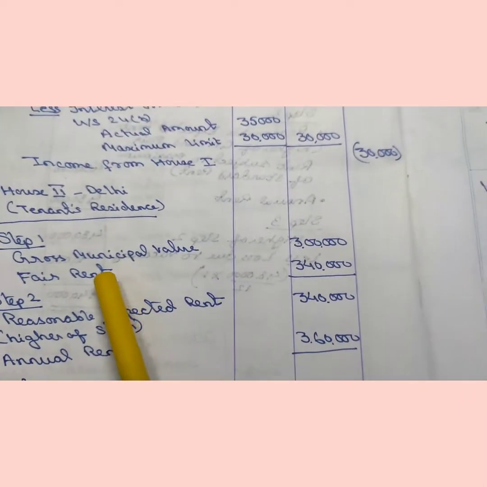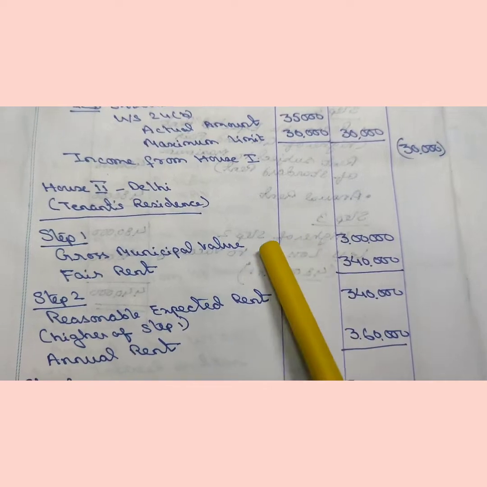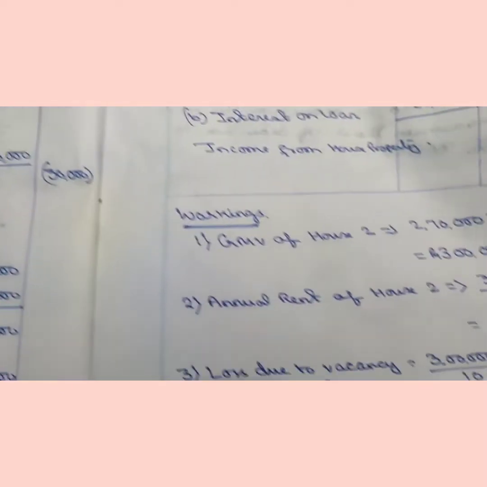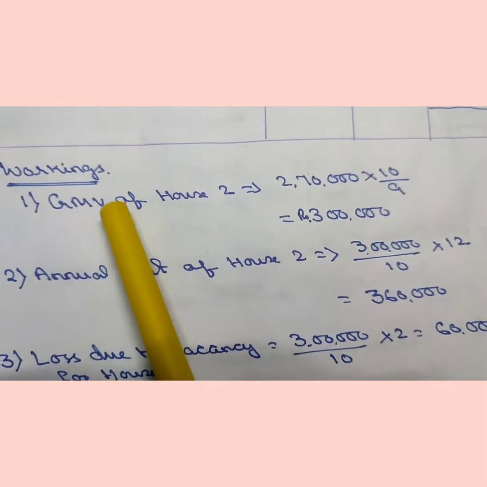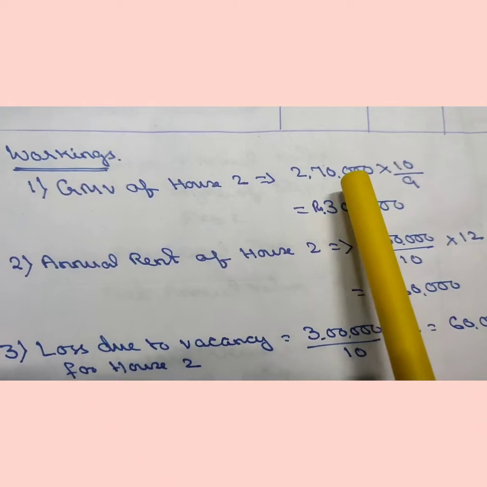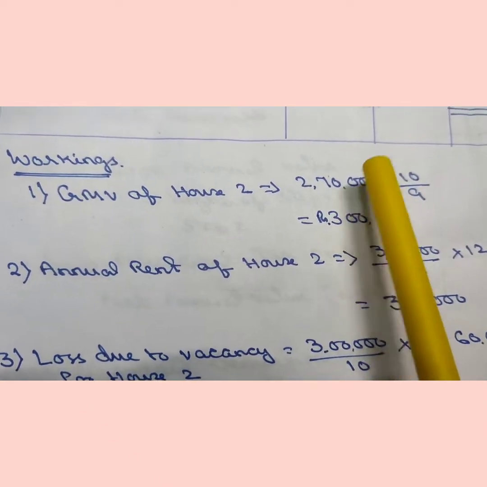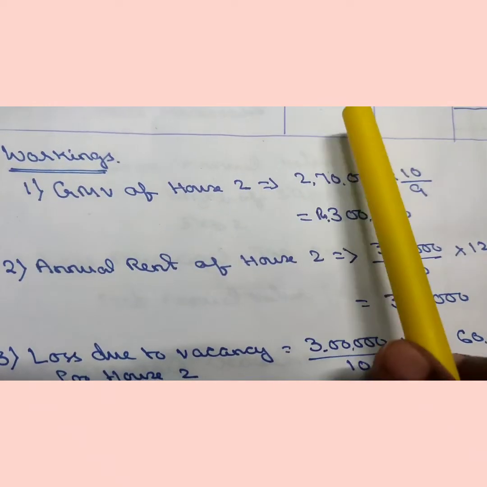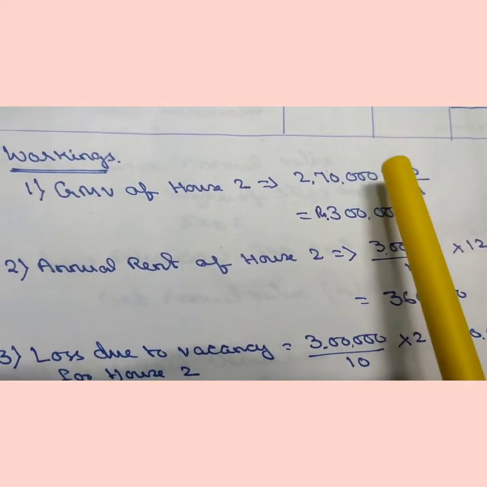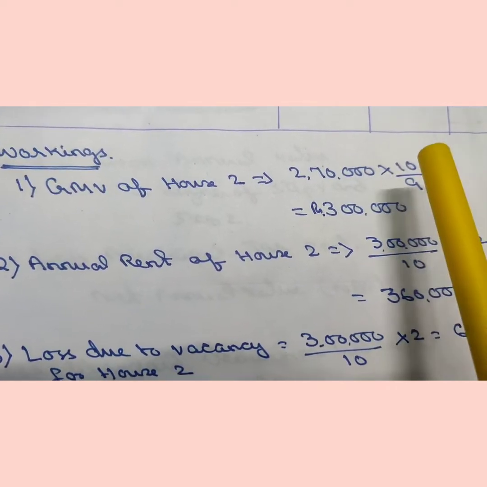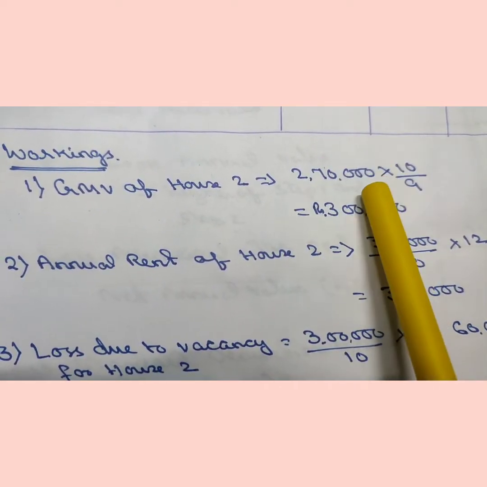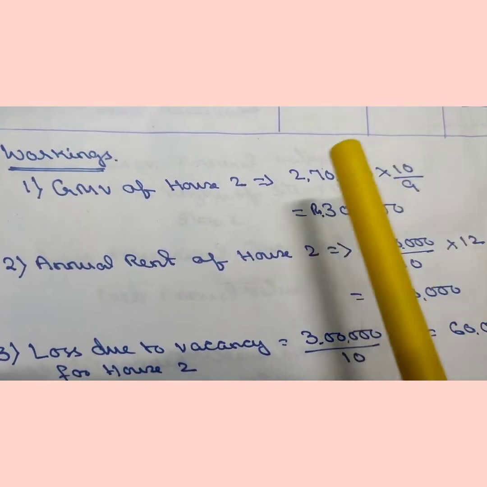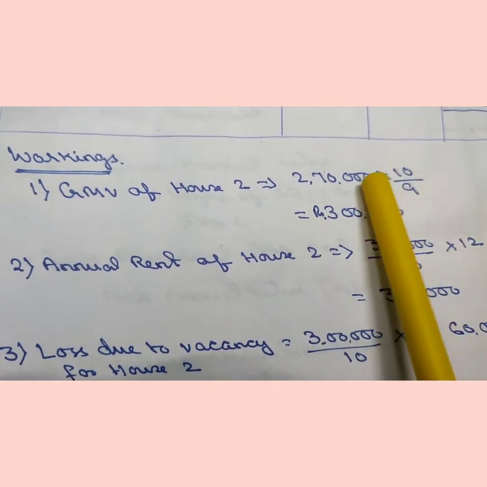In step 1, gross municipal value. Yes, you have to first compute this gross municipal value as a working. Now, gross municipal value of House 2. Their net municipal value is given. That is 2,70,000. We have to convert this net municipal value into gross municipal value by multiplying by 10 by 9. Another way is that 2,70,000 will be added with 1/9 of 2,70,000. It will be rupees 3 lakhs.